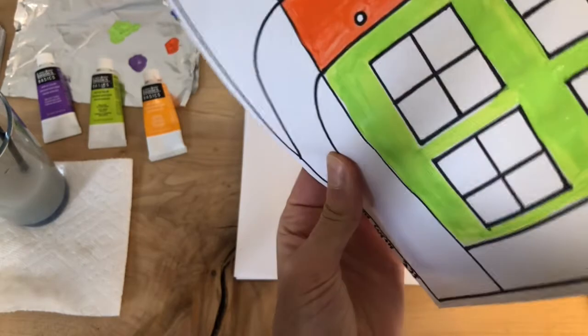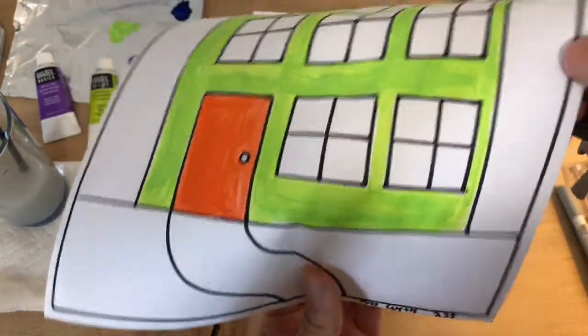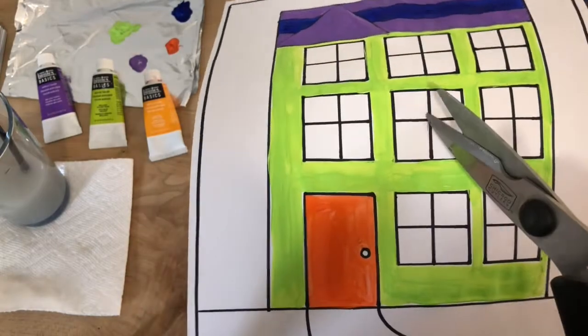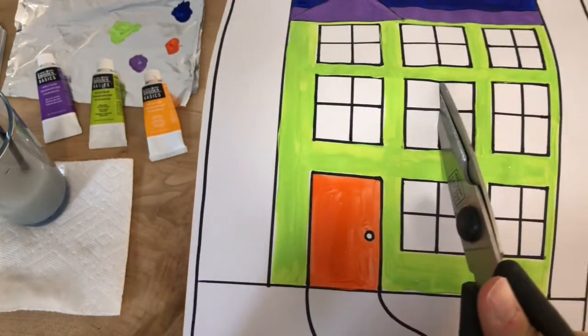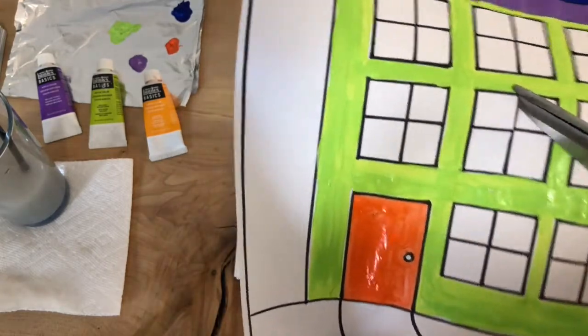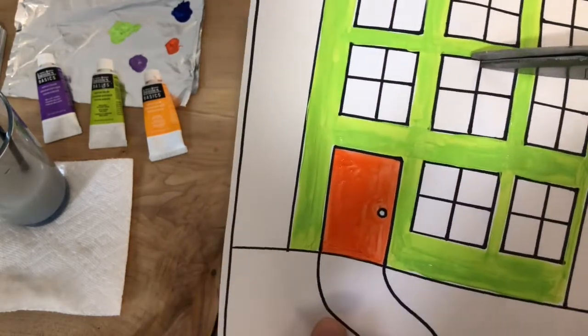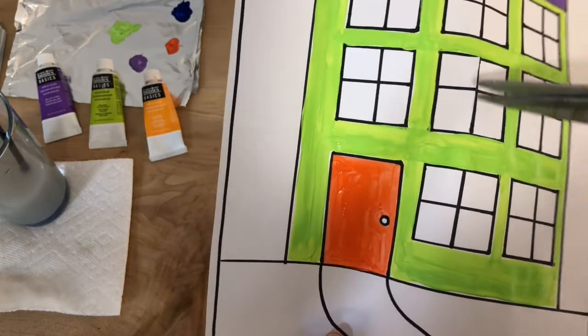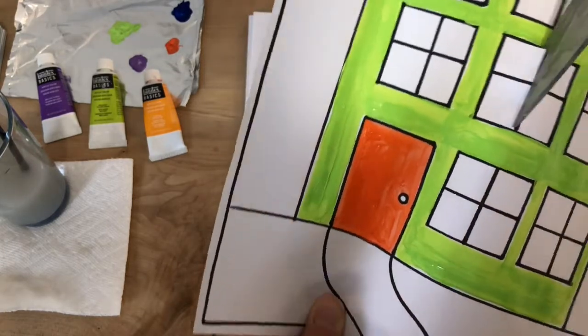So I made a little opening right there. Okay, and with that opening, I'm going to take my scissors and very carefully go around. Now I just want to cut this line right here, this middle line as well, so I'm going to go back down.